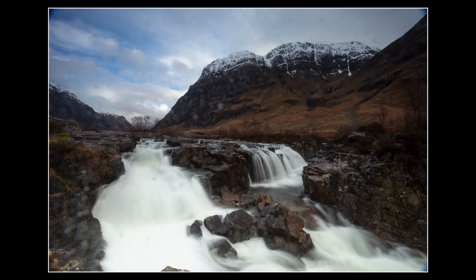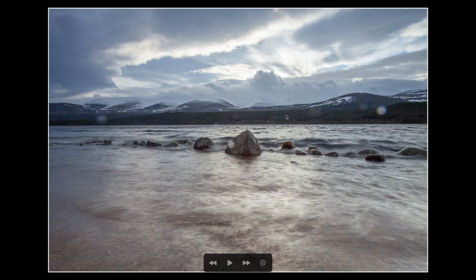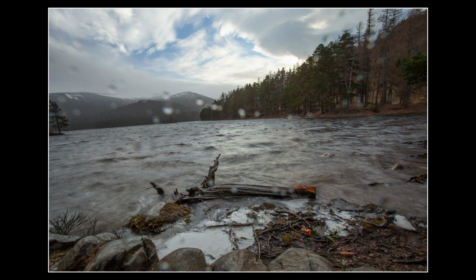So this image here from Glencoe, and you can barely see the landscape. There is so much rain on this front element here. I mean, it's amazing how much rain got on it. And then this one, same again. Lots of rain. It was a very windy day and it was just driving the rain right into the front of the camera. And then this one, although the image is absolutely awful and I'm not really sure what I was taking a picture of, you can see all this rain again on the front end.